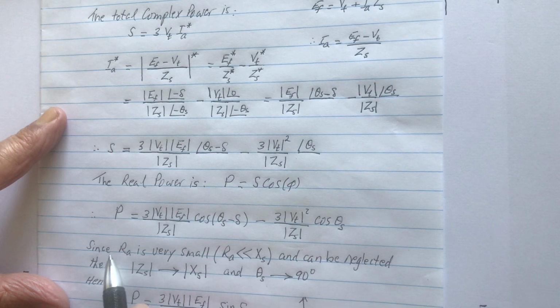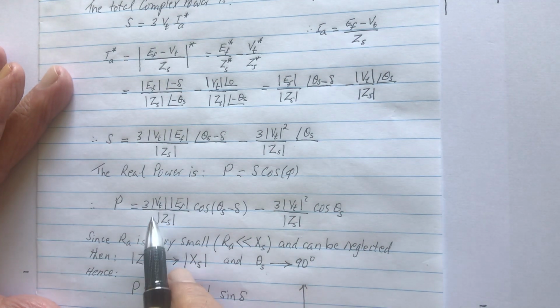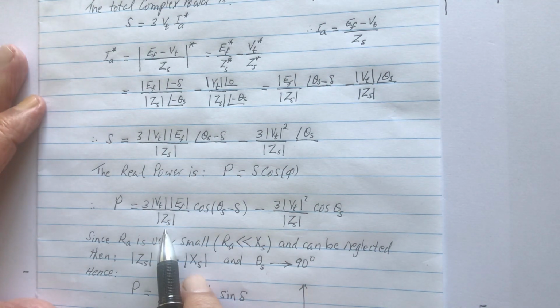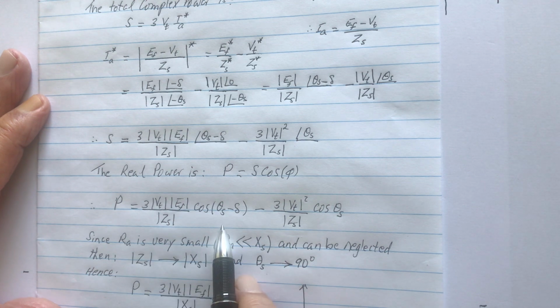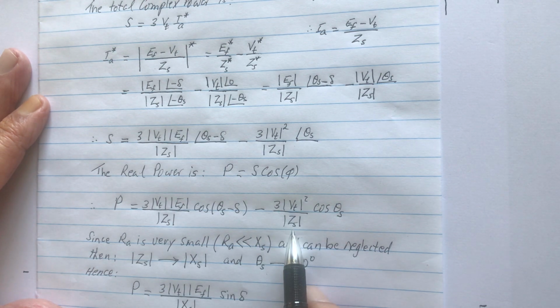So the real power will be P equal 3 VT EF over ZS cosine theta S minus delta, and 3 VT square over ZS cosine theta S.